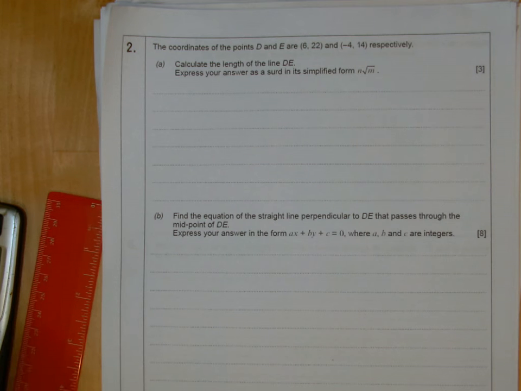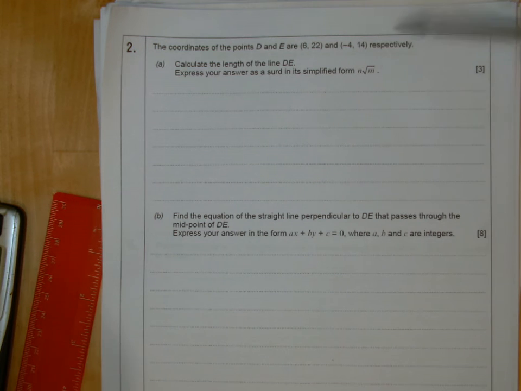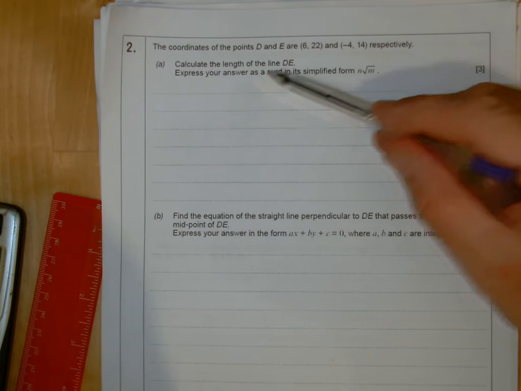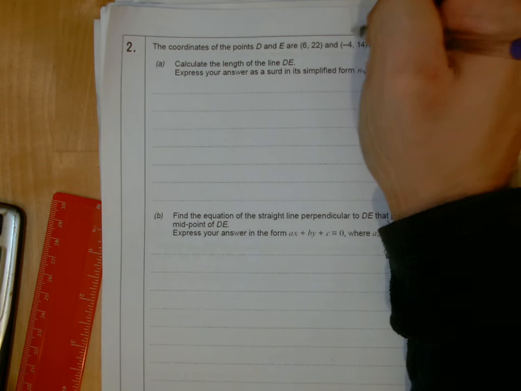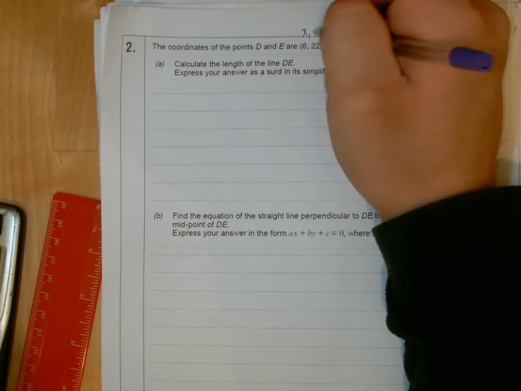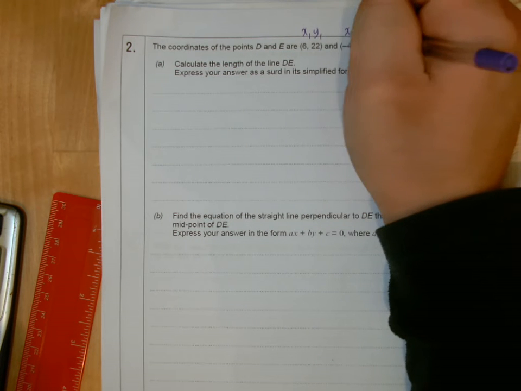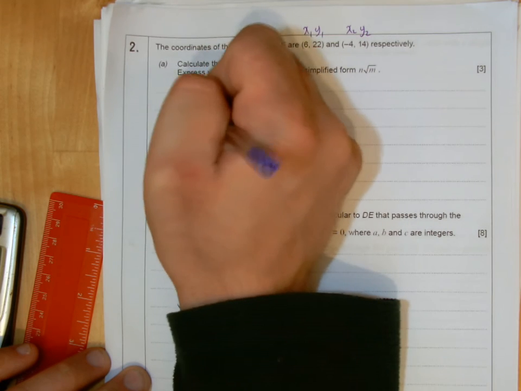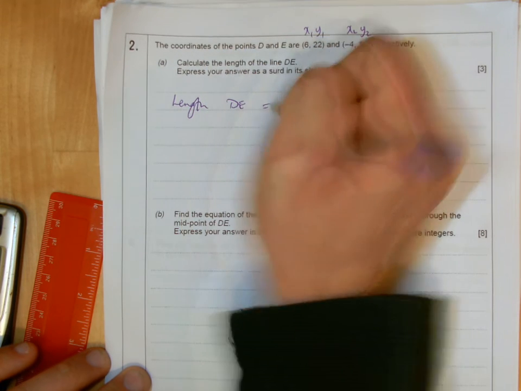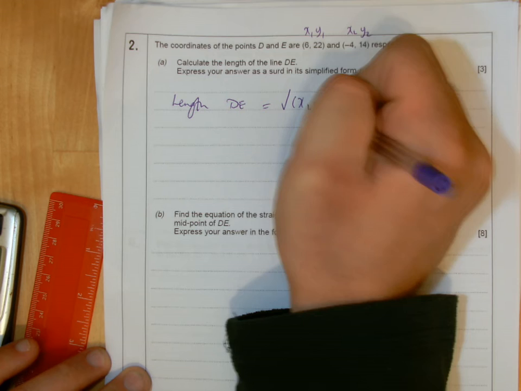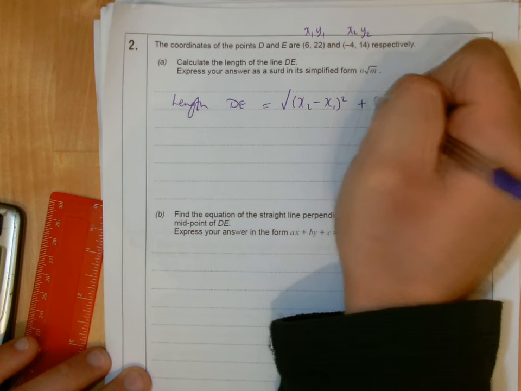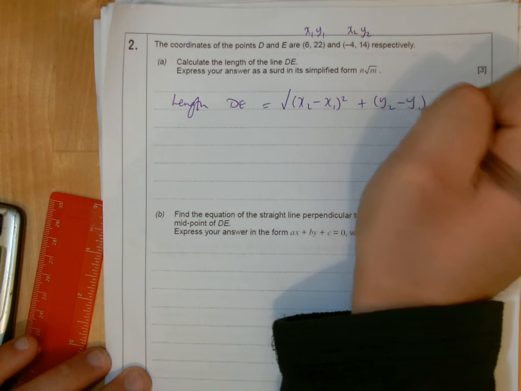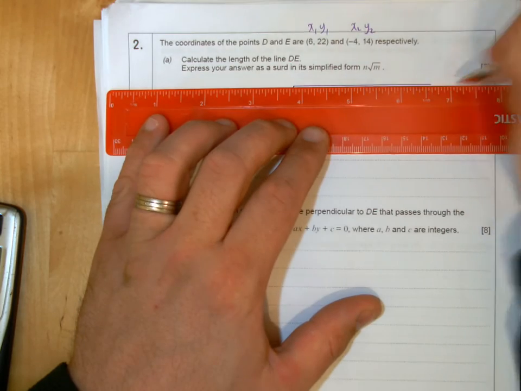Right, the coordinates of the points D and E are (6, 22) and (-4, 14) respectively. We calculate the length of DE. So, we'll call this our first coordinate here. We can call this our second coordinate. So the length of DE, okay, so we use that formula again: difference in x's all squared plus difference in y's all squared. Then we're going to square root the whole thing.